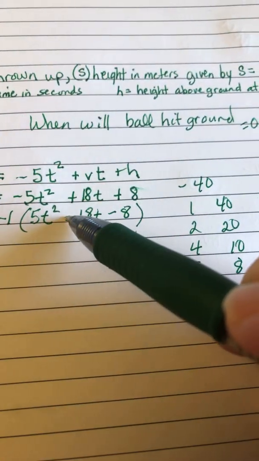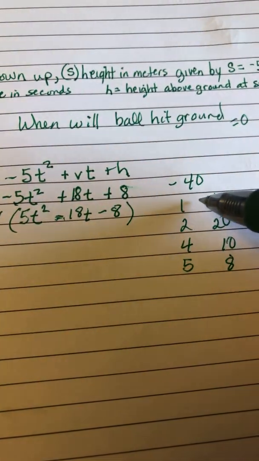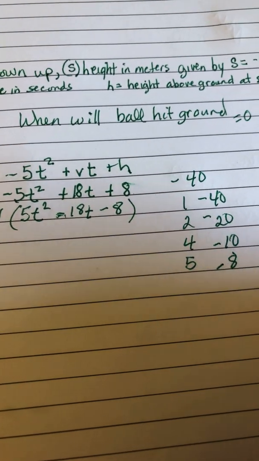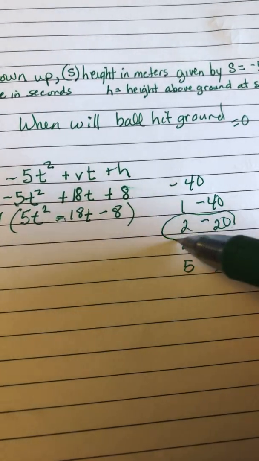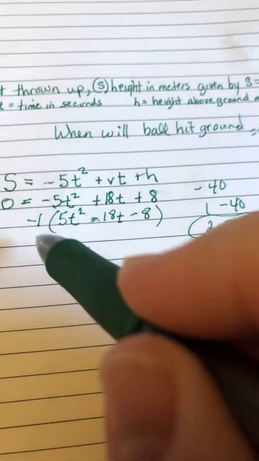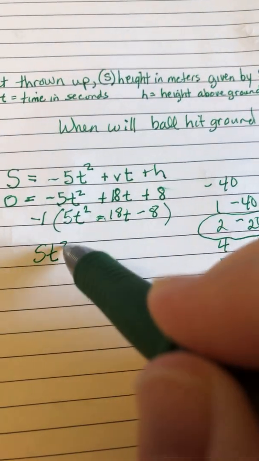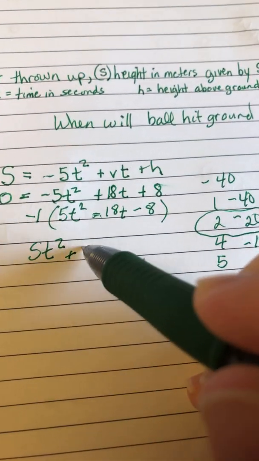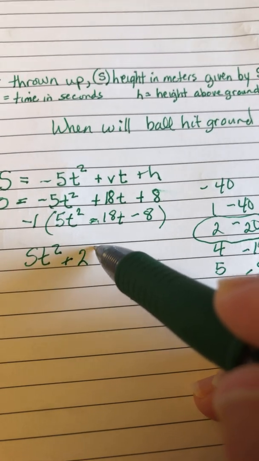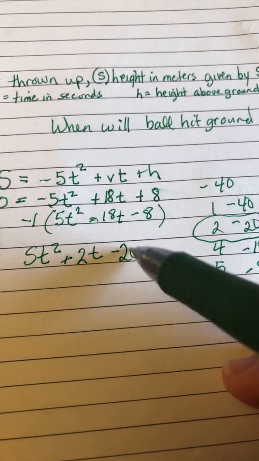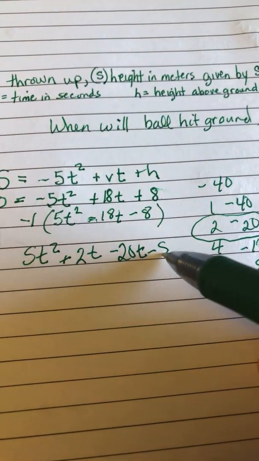The largest one's negative, because that's the sign of the middle term. The set that equaled negative 18, the middle term, is right here. So we can rewrite this as 5t squared plus 2t minus 20t minus 8.